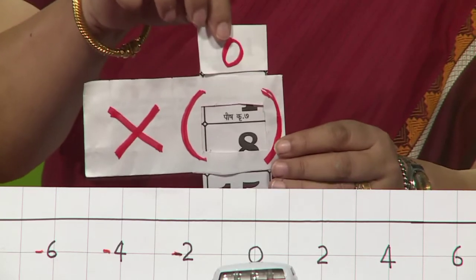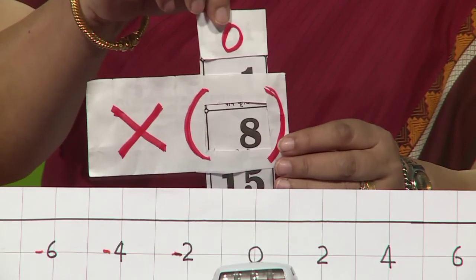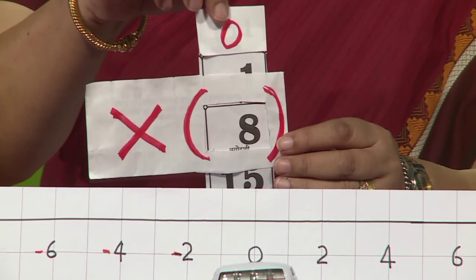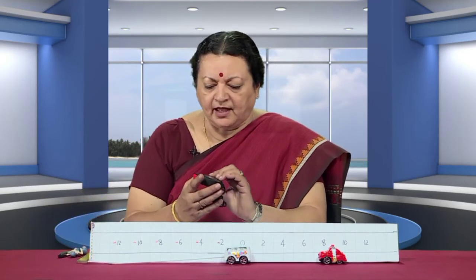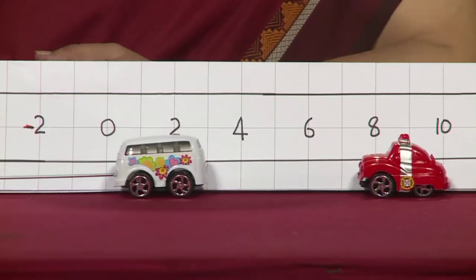This would mean at instant 1. This would mean position at instant 8 and so forth. So, the change in position would be in reference to the time as well. So, let us start our time here and move this vehicle.